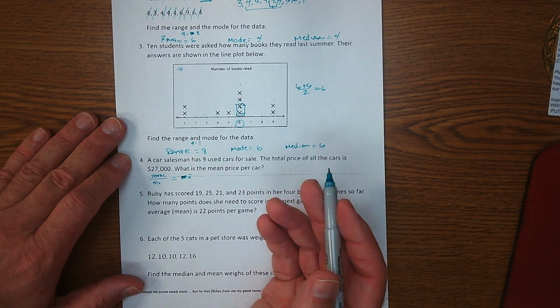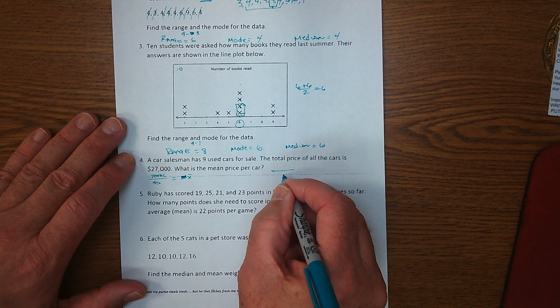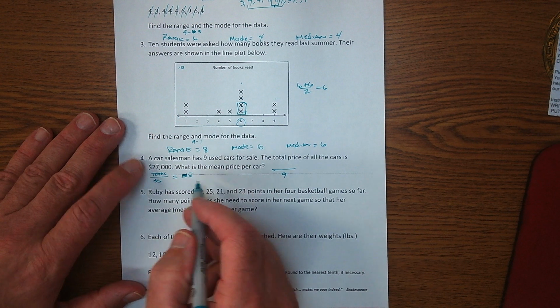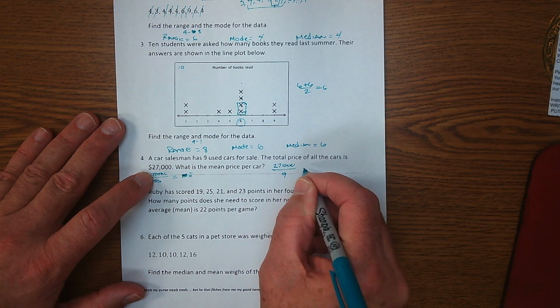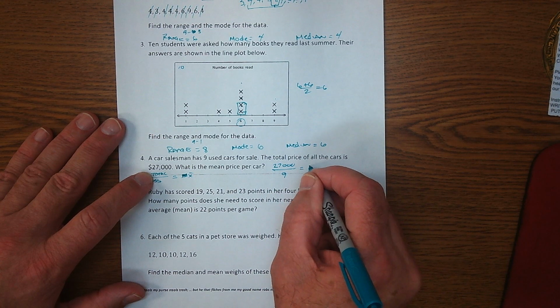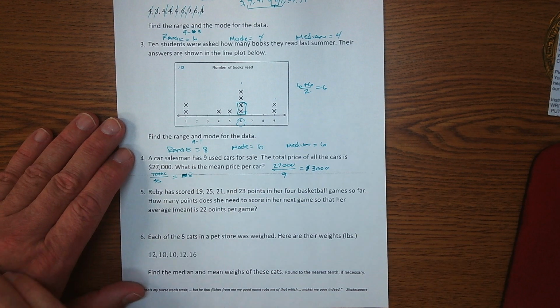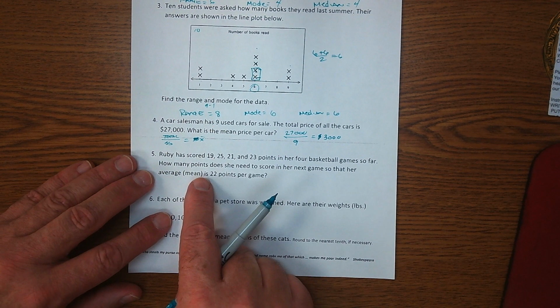So when it says here we have 9 used cars, that's how many cars I have, that's my sample size. Total price 27,000 is my total. Then when I find the mean, I divide those, and I get $3,000 each.